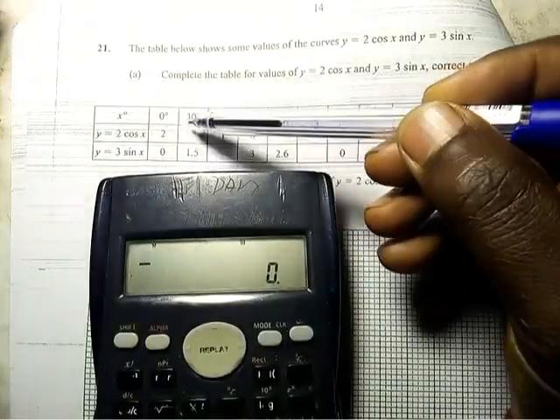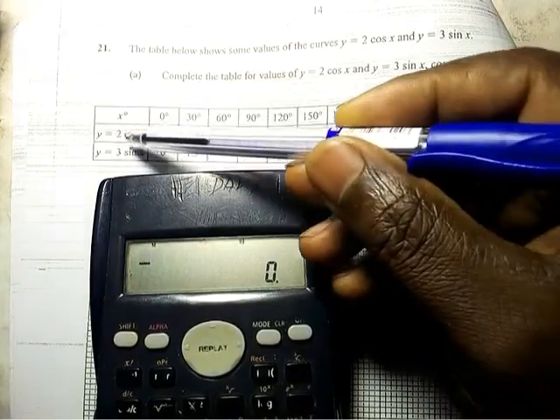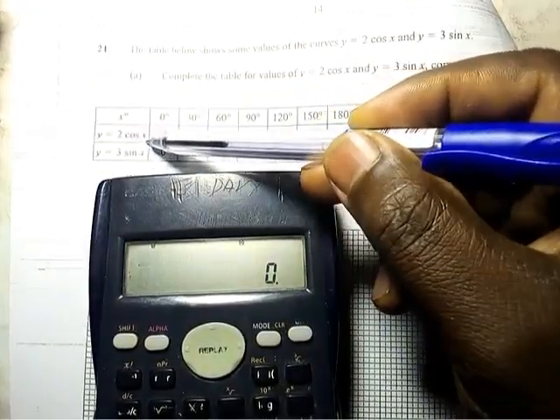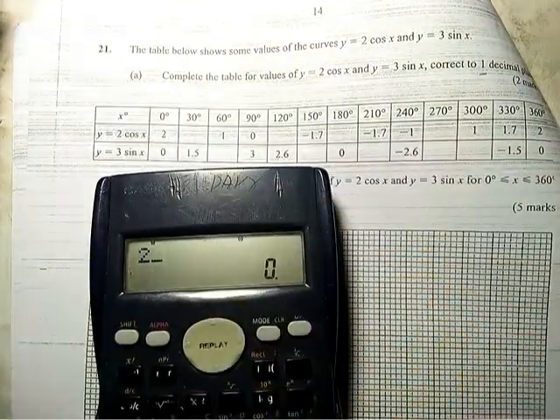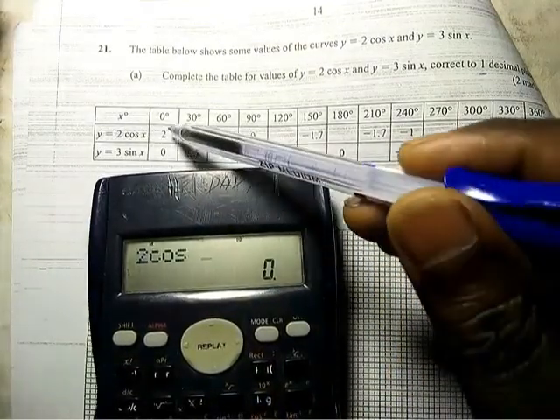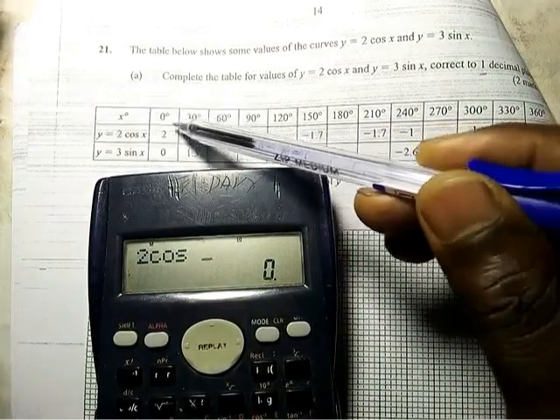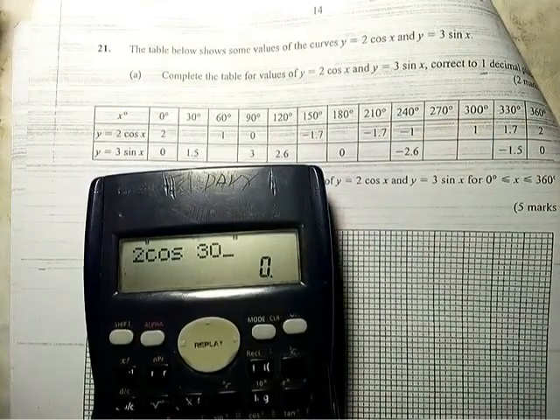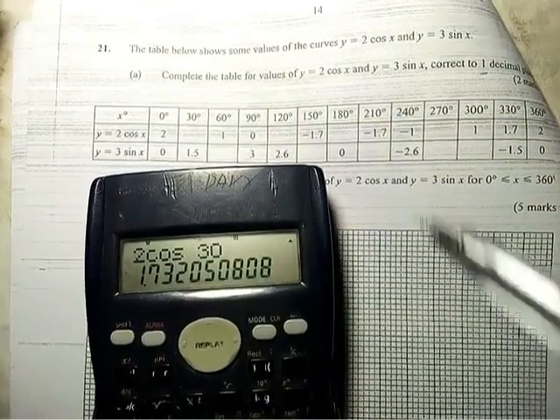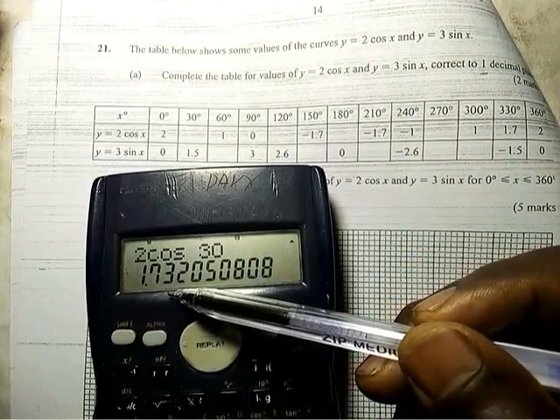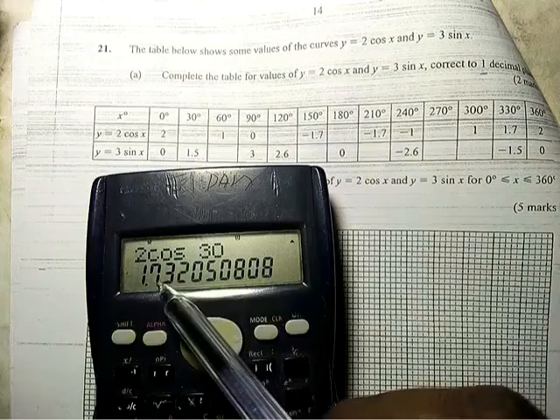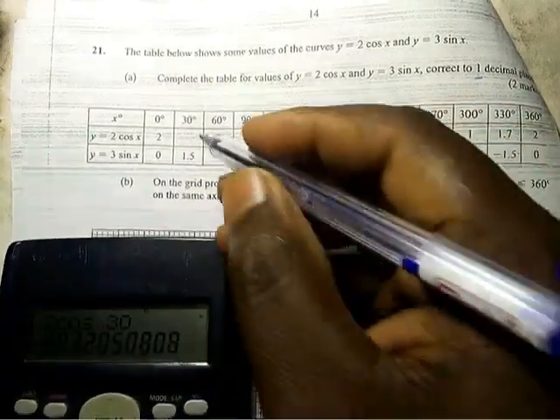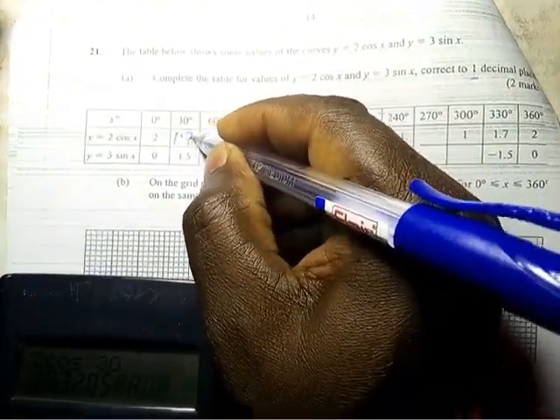So now I want to get the value here. Ya y equal to 2 cos x. So unafinya 2 into cos. My value of x here is 30, cos 30. And then you press answer. So it gives you 1.732. Kwa sababu uliambiwa to 1 decimal place, 3 cannot increase 7. Kwa hivyo the answer is going to be 1.7.